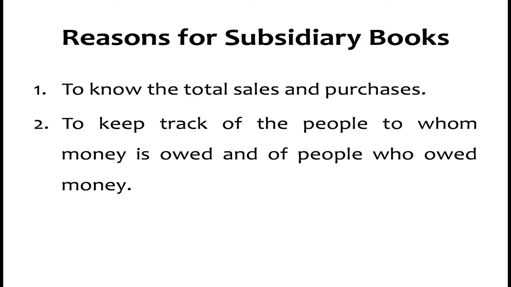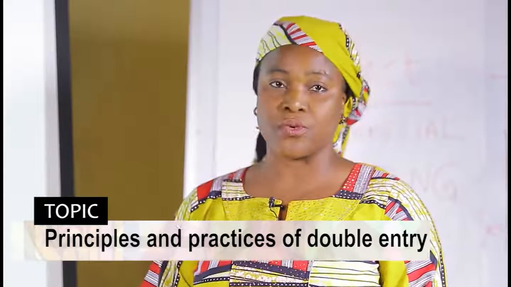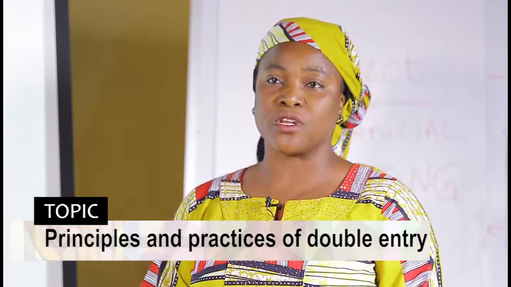Reasons for subsidiary books. Listed on the board are 2 reasons for subsidiary books. One of the reasons is to know the total sales and purchases. As a businessman or woman, one of the reasons of opening a subsidiary book is to know or to determine the total sales and purchases that have been made.